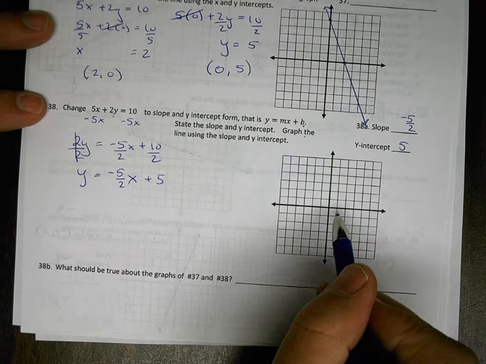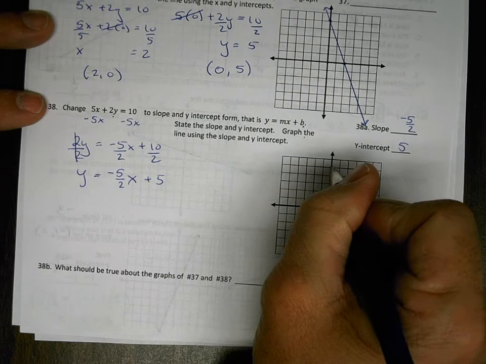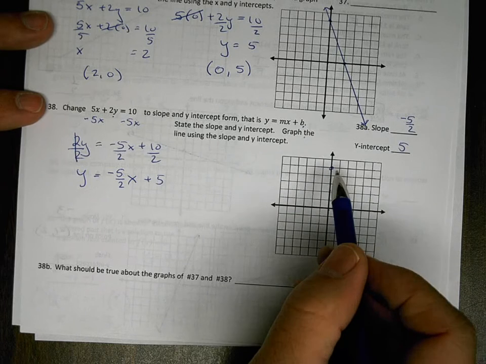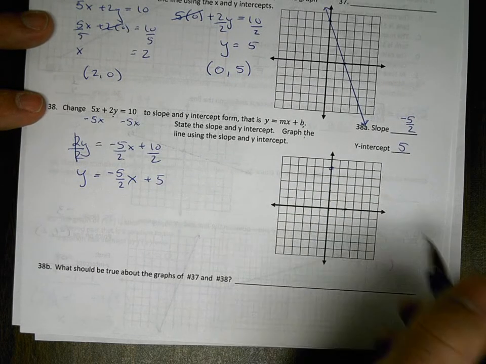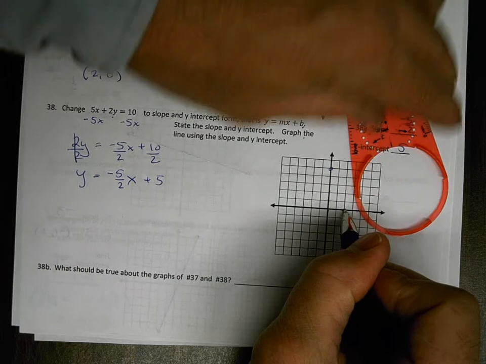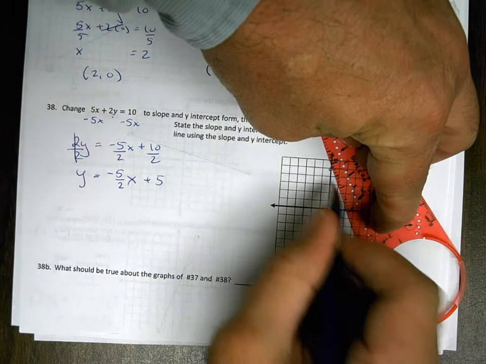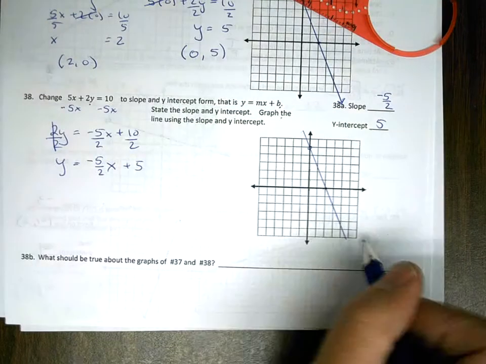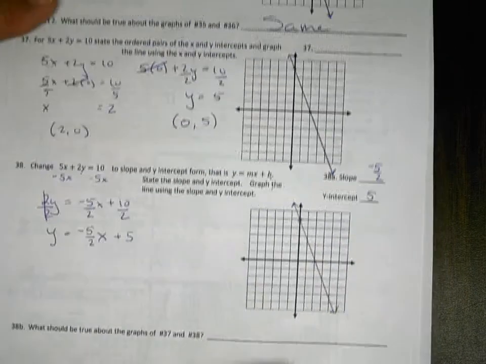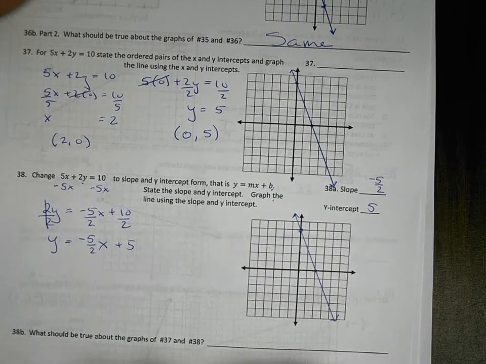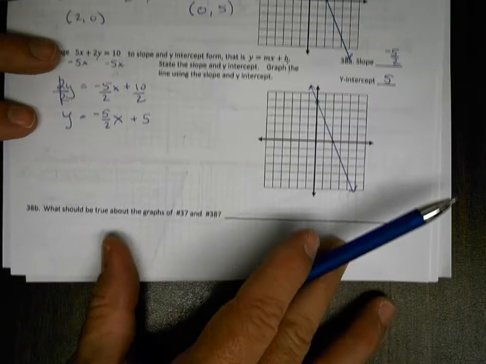So I'll plot the point 0, 5, 1, 2, 3, 4, 5. And a slope of negative 5 halves means go down 5 and run 2. And then we plotted the 2 points. Now we'll just connect the points. And we end up with the same line as up above. You can see those are the same line. Whether we graph it with x and y-intercept or the slope-intercept form, it's the same line. And that's what they want to know here. Same.